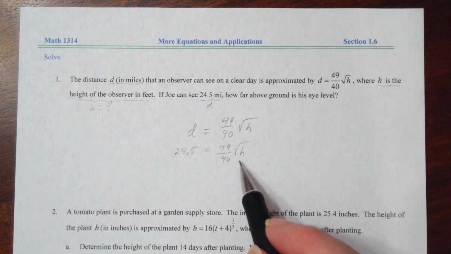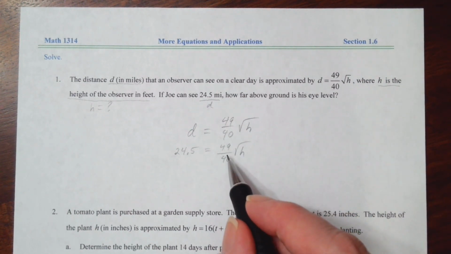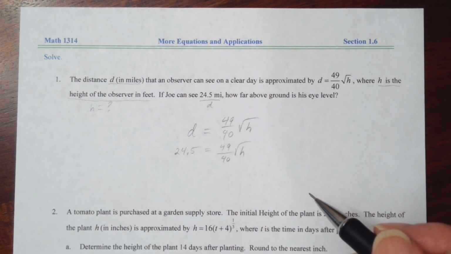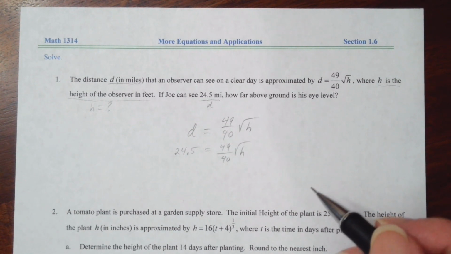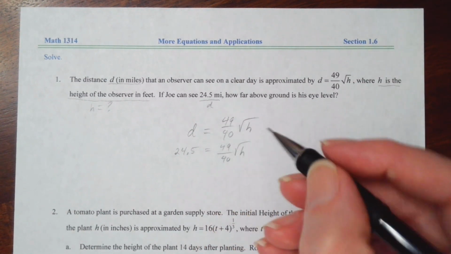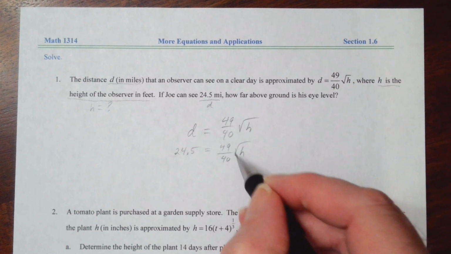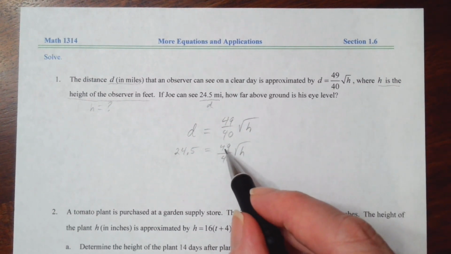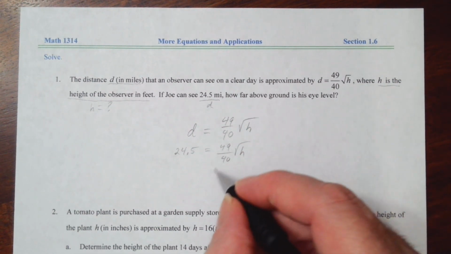First of all, we want to isolate the radical. To do that, we can multiply by the reciprocal of 49/40. So basically, we're multiplying each side by 40 over 49.